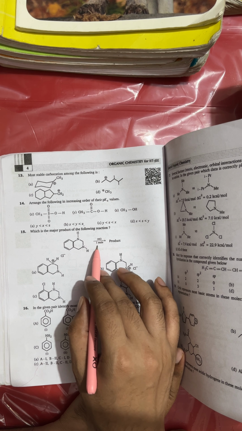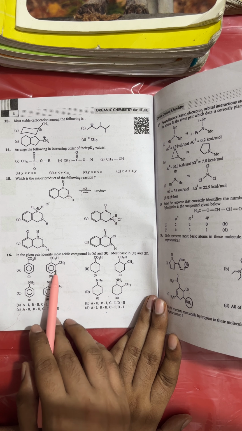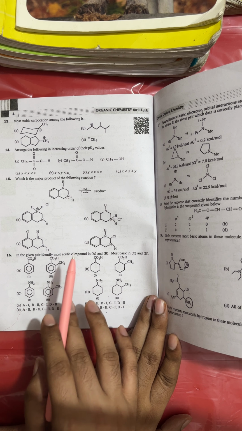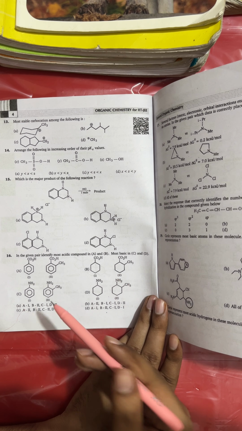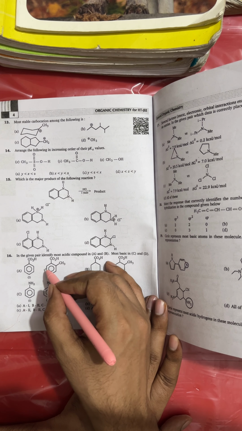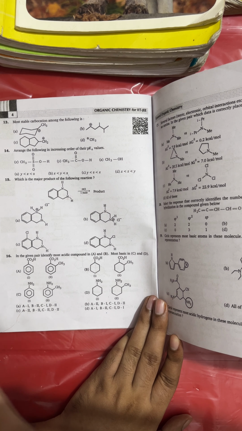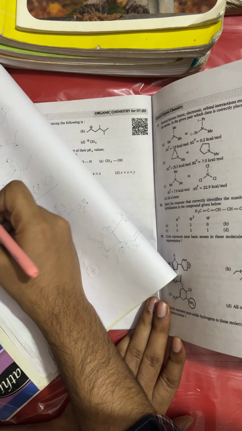Now one thing you need to know: in benzoic acid, if any bulky group comes at the ortho position, then due to that bulky group, some ortho effect is generated. What is the name of that ortho effect? That is called SIR, steric.